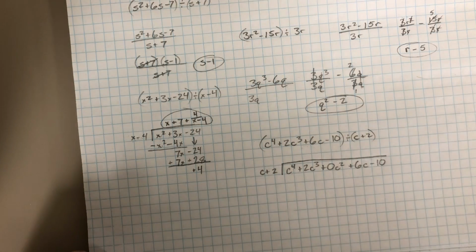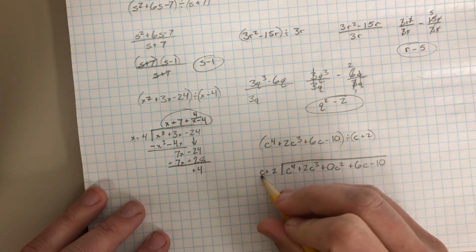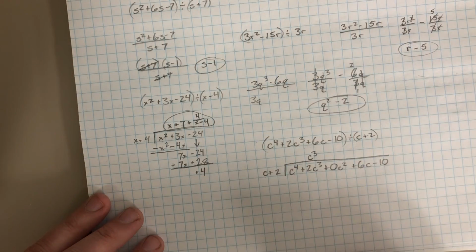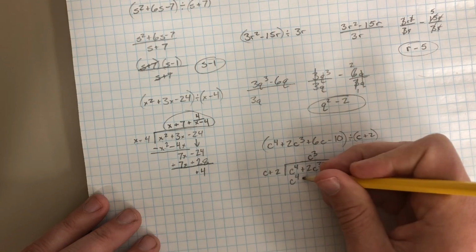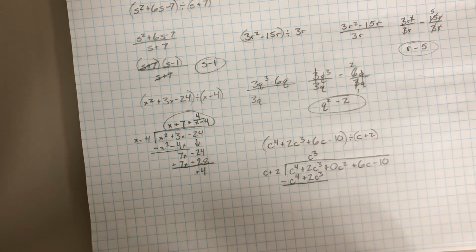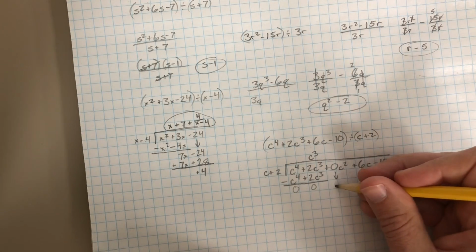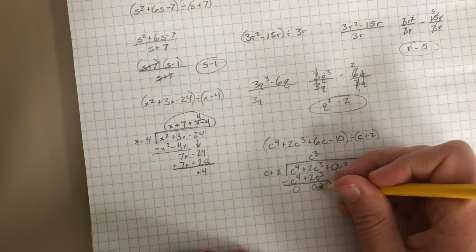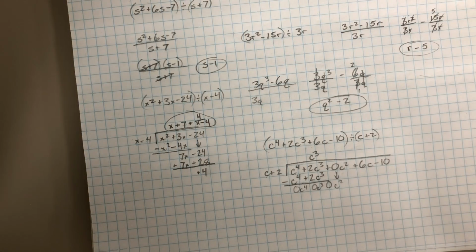All right. So as we get into this, first term in the dividend divided by the first term in the divisor. C goes into c to the 4th, c to the 3rd times, right? Okay, c to the 3rd times c is c to the 4th. C to the 3rd times 2 is plus 2c to the 3rd. Okay, divide, multiply, subtract, I get nothing, and I get nothing, and I bring down c squared, which is 0 c squared.